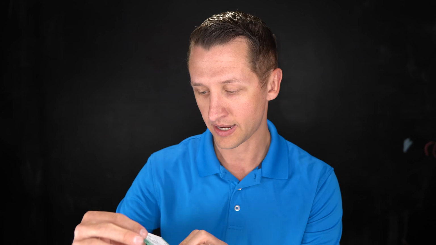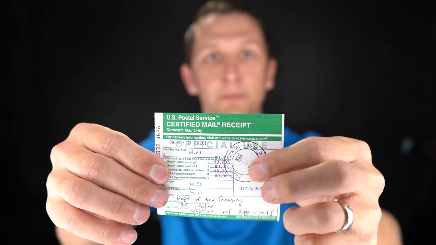And here's what it looks like, because I just did mine. You're going to get this little stamp right there. And here we go, we got the stamp right there. It's been sent. And you're also going to get the receipt. So keep both of them. These are for your records.